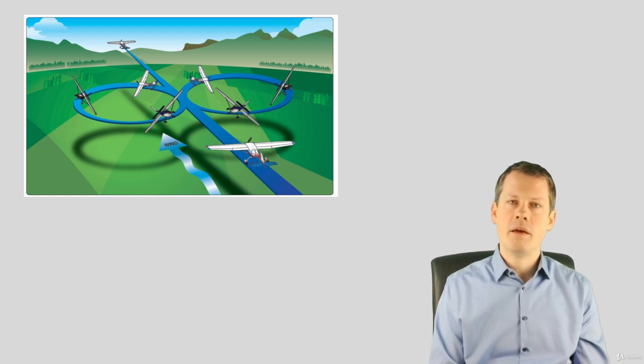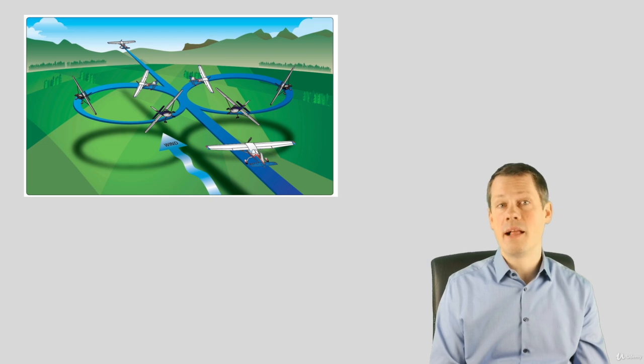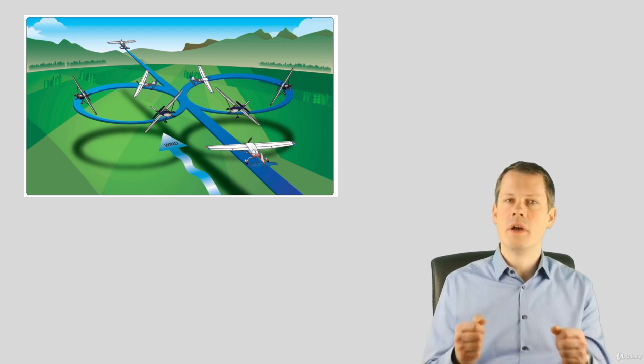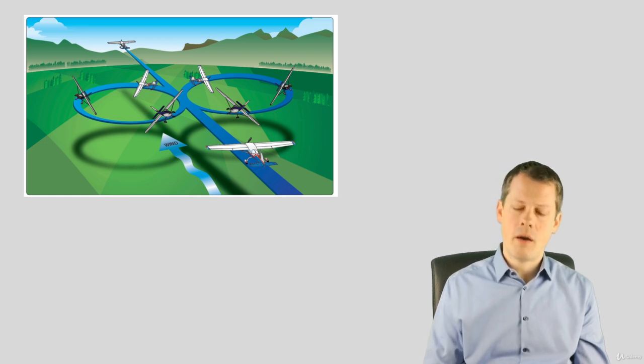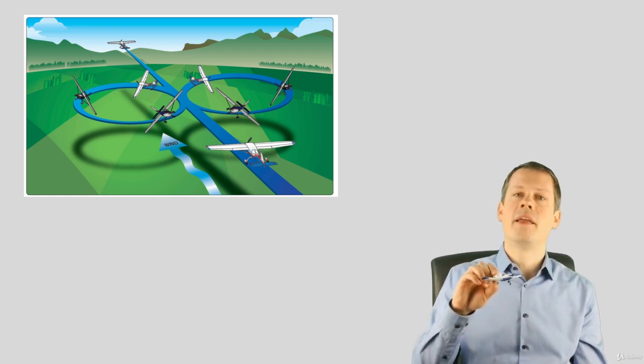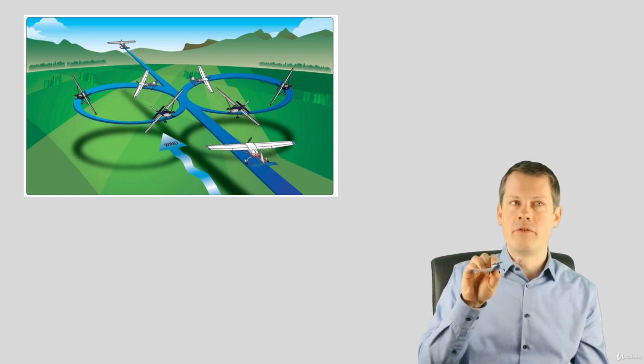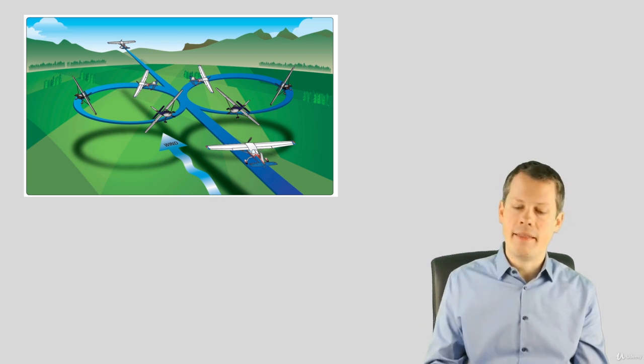So normally most students at first start to descend. They lose altitude during a steep turn because of the amount of elevator pressure that's actually required to keep your altitude. And also common is not adjusting the pitch attitude at the end of the turn and then climbing away at the end.